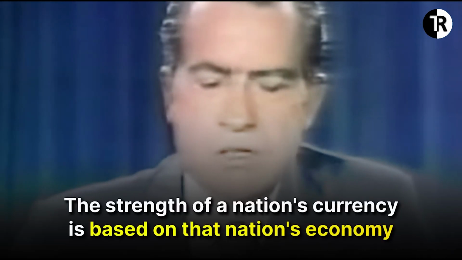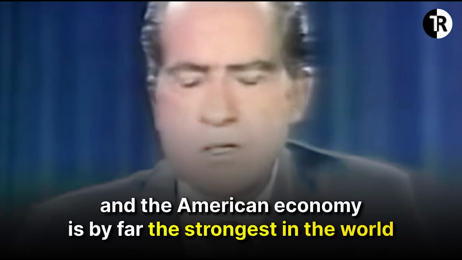The strength of a nation's currency is based on the strength of that nation's economy. And the American economy is by far the strongest in the world.